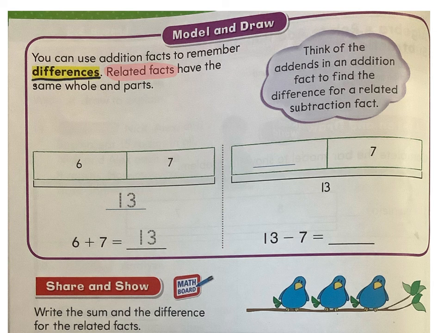Difference is the answer to a subtraction problem. It's like right here, that will be the difference. So if we look at this example, we have in our parts 6 plus 7. We need to find our whole. When we add them together, we get the sum of 13. Now on the other side, we have our whole of 13, and we have one part of 7. We can subtract them, 13 minus 7, and find the difference.